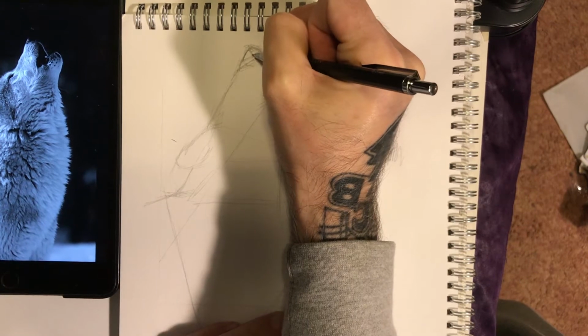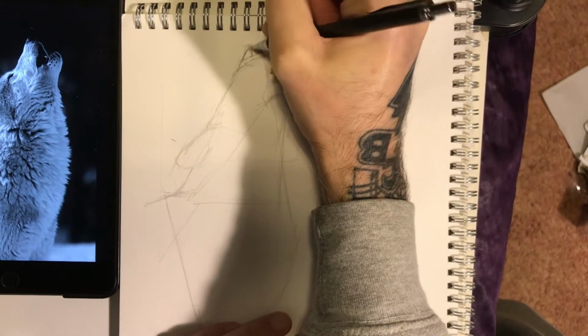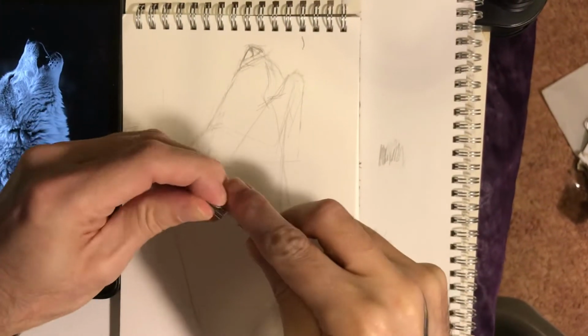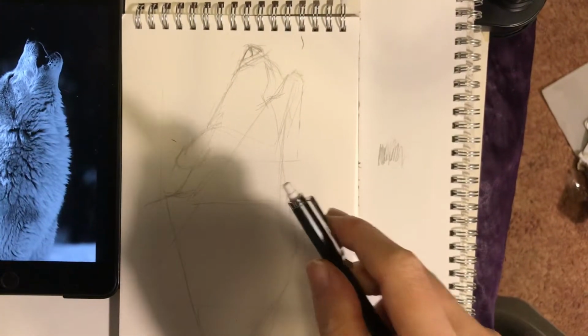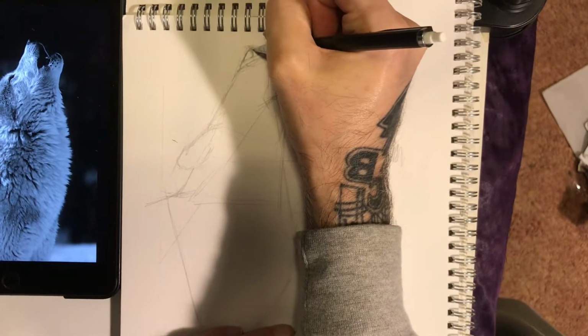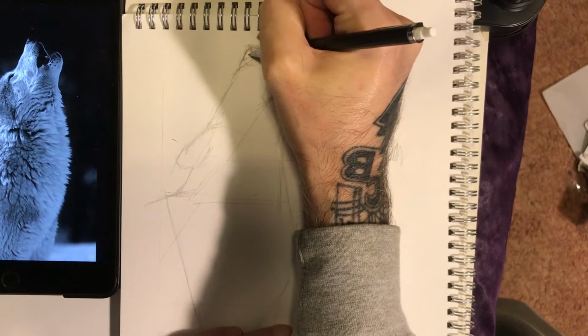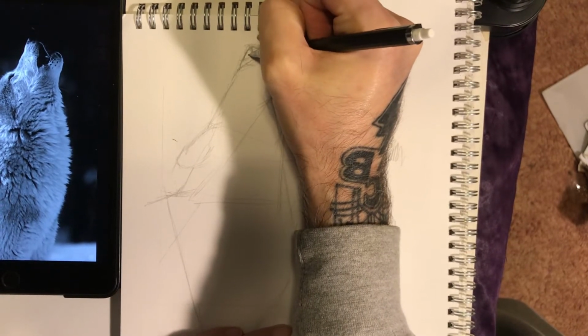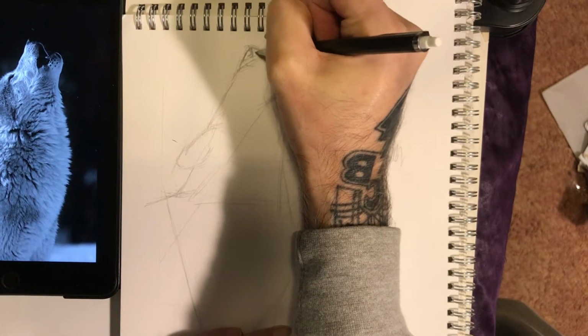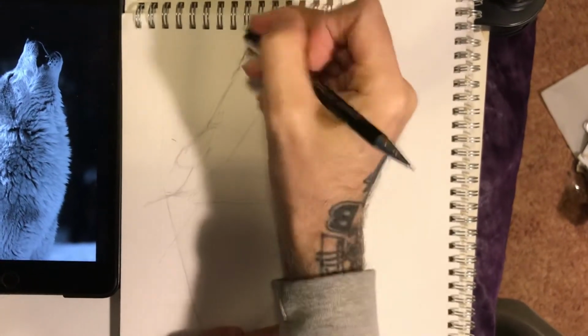This part of the nose anyway. And I want to try out the pencil erasers on the end of that to see if they're any use. Usually they're not, if I'm honest. I use a lot of technical pencils that the erasers just don't cut it. We'll see.